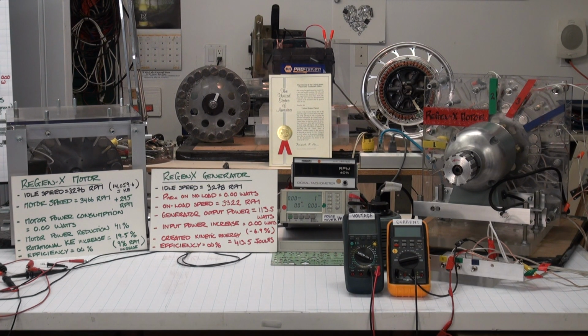Approximately, it's going to be about 44 RPM, and the input power to the original traction motor is going to go down by about 7%, and the generator in this demonstration will generate about 113.5 watts to the battery, and you'll see the battery recharging.